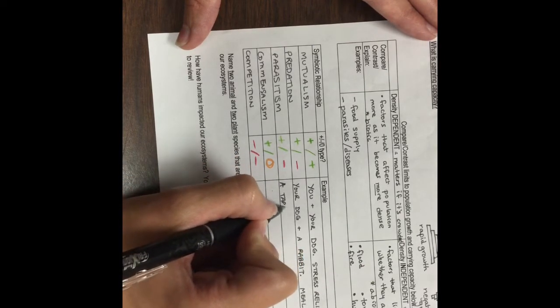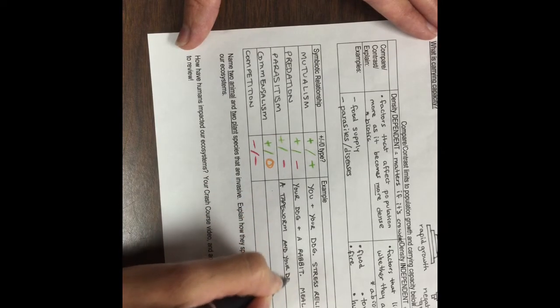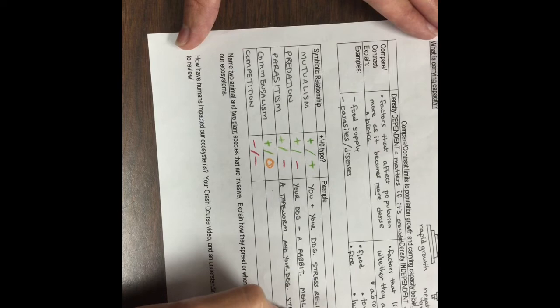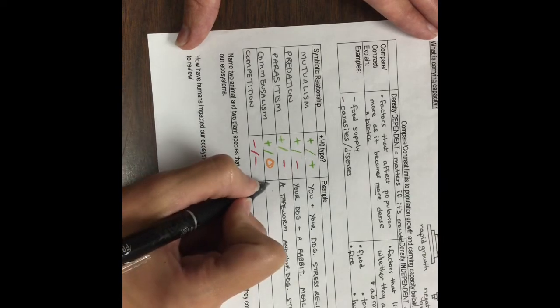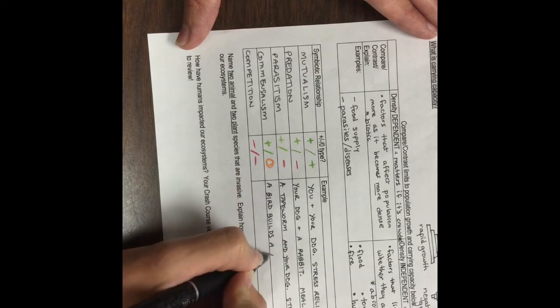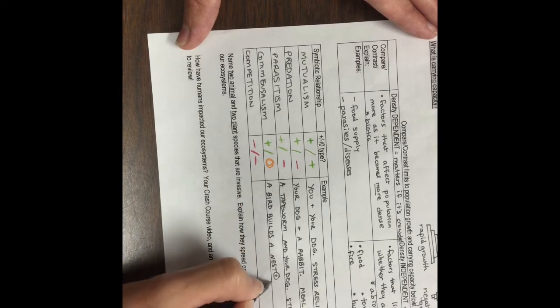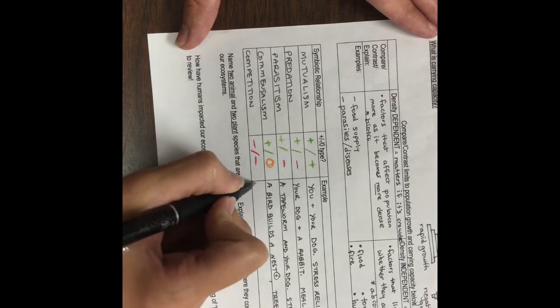Parasitism is slightly different because that would be like the case of a tapeworm and your dog. The tapeworm is stealing nourishment or stealing blood or stealing food out of the host, but it's not actually eating the host. It's not killing the host in the process. That's the major difference between predation and parasitism. Commensalism would be like a bird building its nest in a tree. The bird gets a benefit because it has a safe place to land. The tree really doesn't even notice that the bird is there.